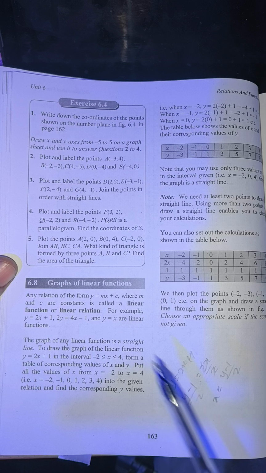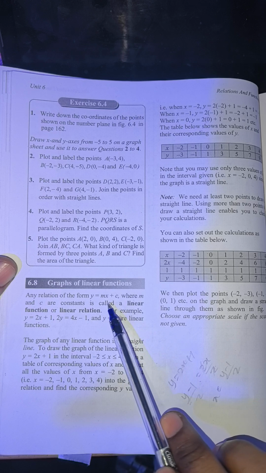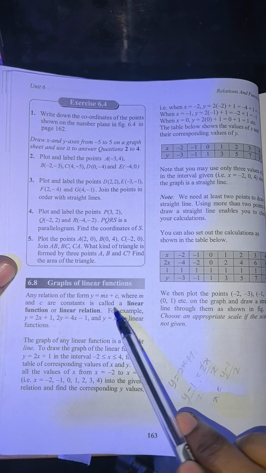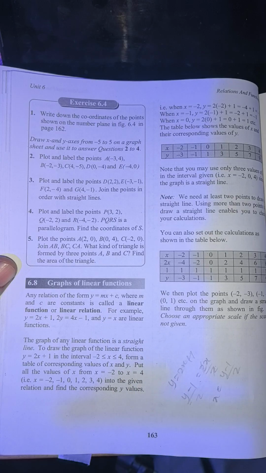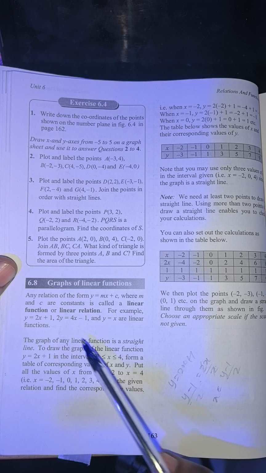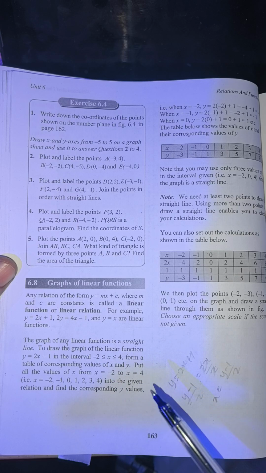That's what we mean. So here you can see that any relation of the form y = mx + c, where m and c are constants, is called a linear function or linear relation. You understand? So for example, y = 2x + 1. And then another equation is 2y = 4x - 1.